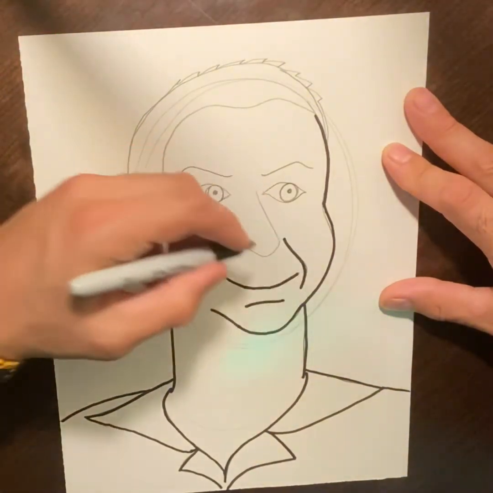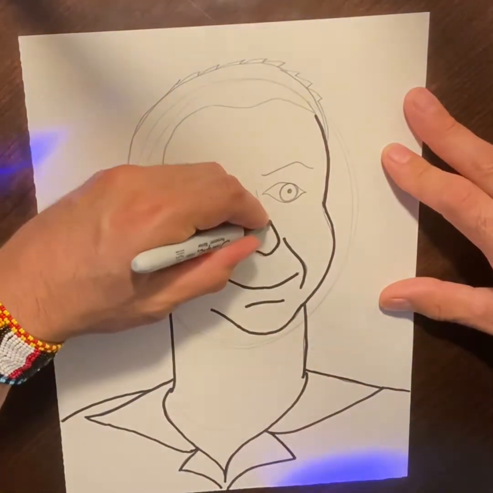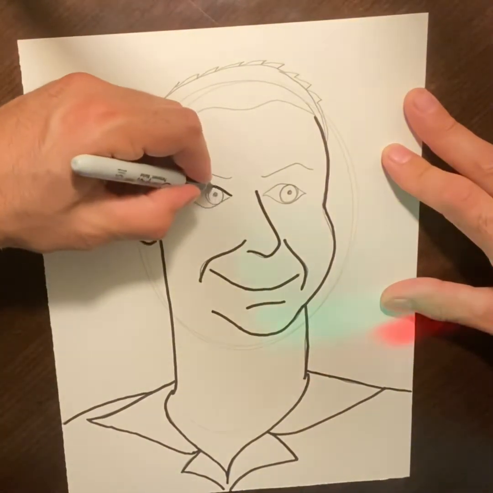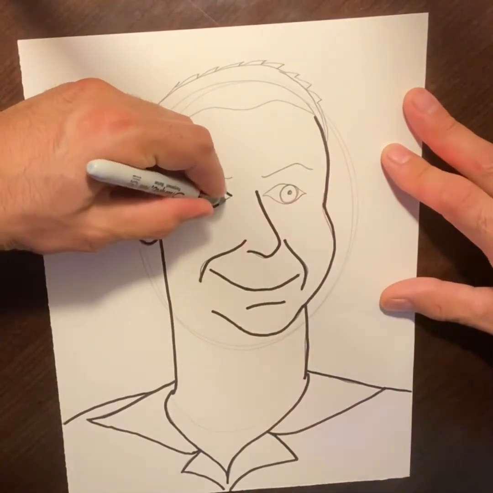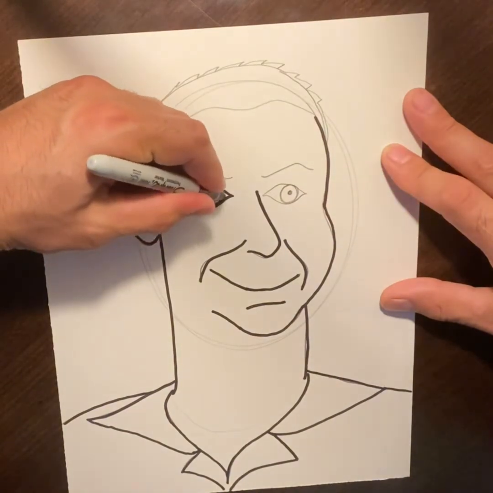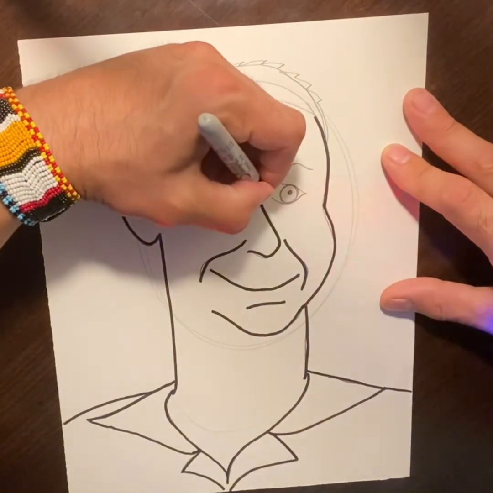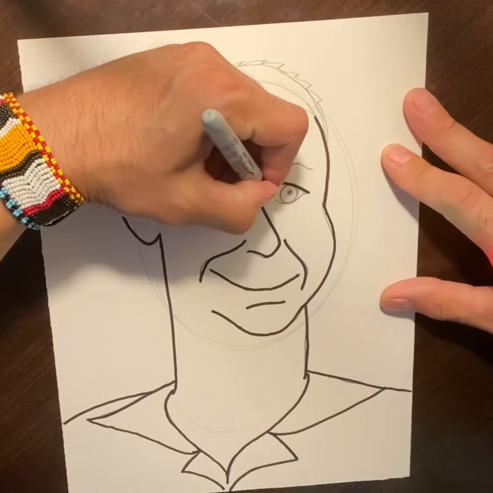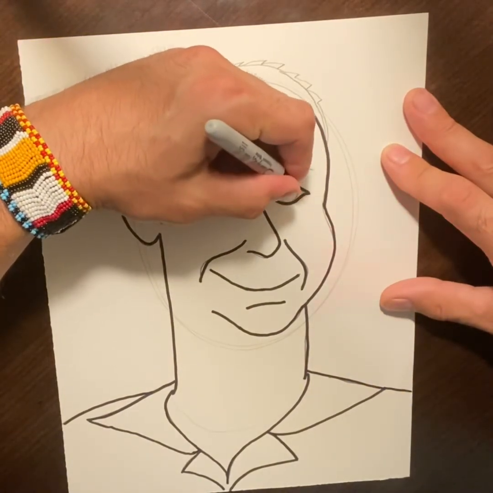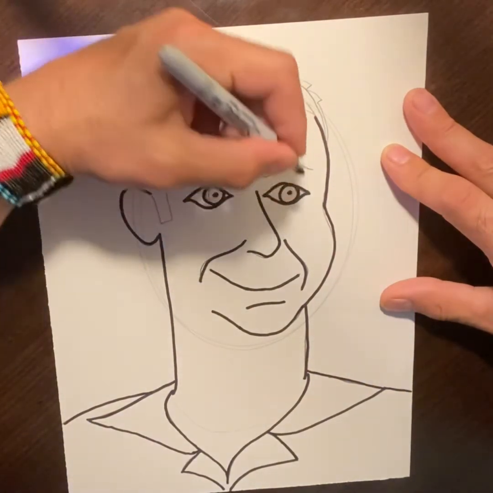Like I said, we're going to go back and talk about how to add details and all sorts of things like that as the week goes on. But I would call today a success if we got our portrait drawn, our outlines put on it.